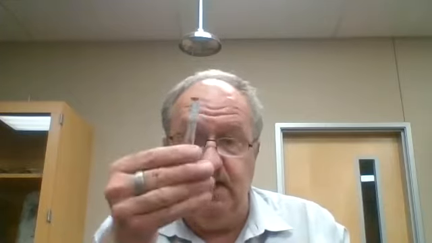I have my inoculated Petri dish, now inoculated with Pseudomonas aeruginosa. And then I have my antibiotic discs in these dispensers. I have chloramphenicol, penicillin, bacitracin, tetracycline, and streptomycin. Okay, so I have those 5 different antibiotics.